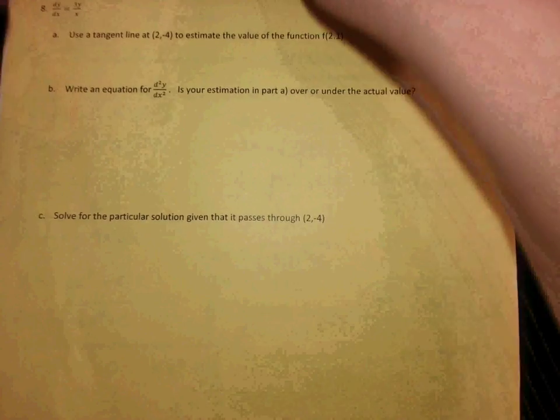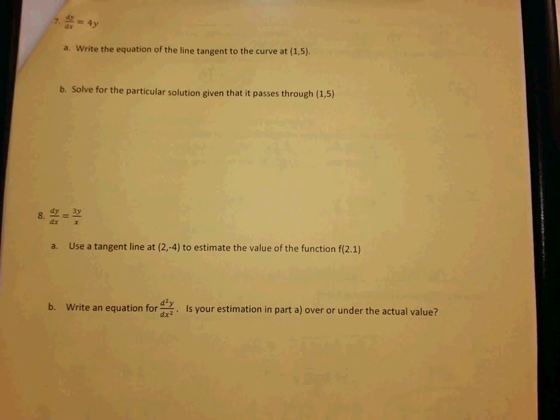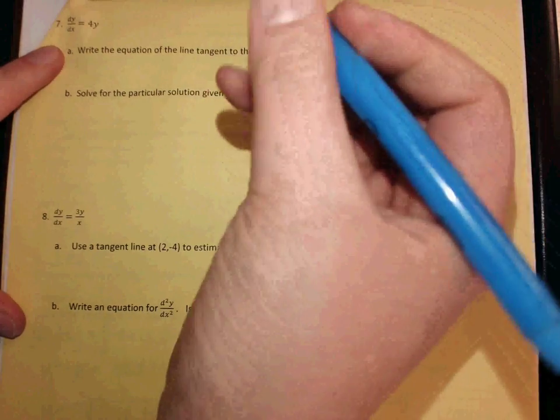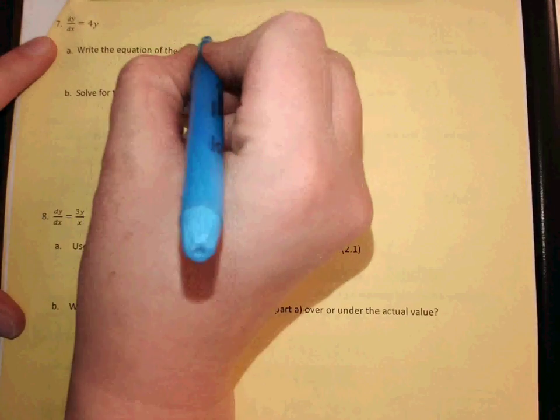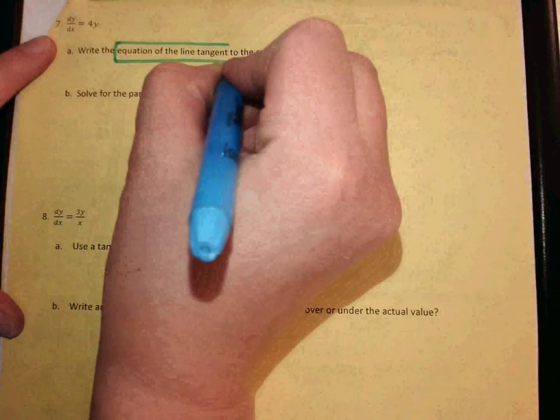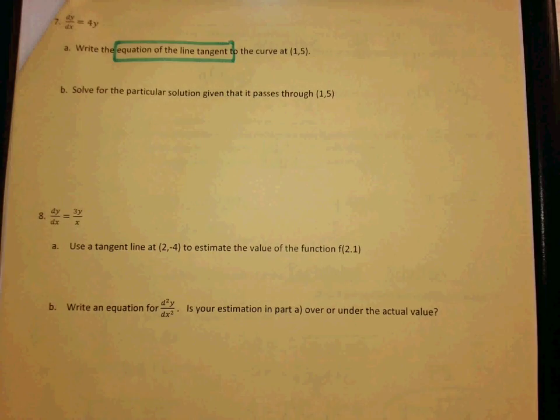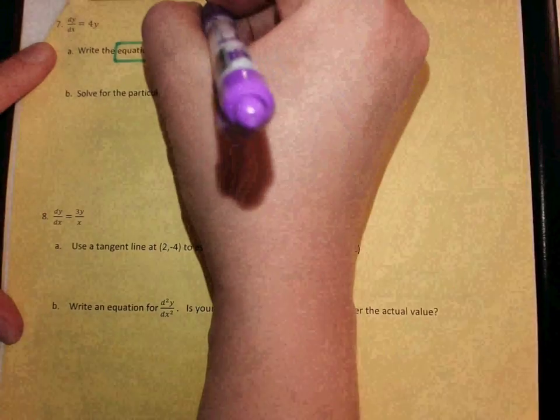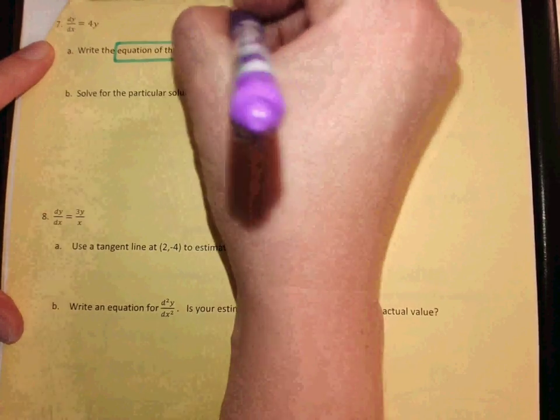Okay, next one, look at number 7. First question. It asks you to write the equation of a tangent line at 1, 5. What two things do you need to do an equation of a tangent line? Point and slope. Point and the slope, very good. What's my point? 1, 5. How do I find my slope? Plug it into the thingy. Very good. Remember that dy dx is your slope.